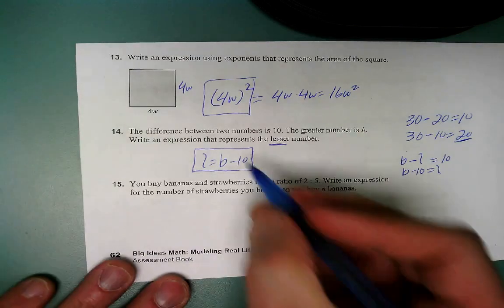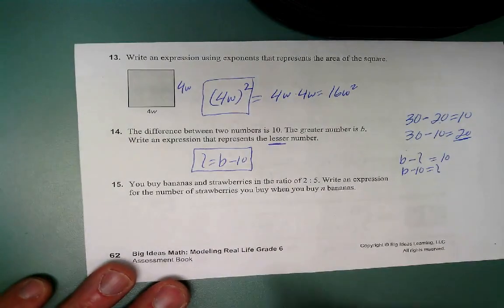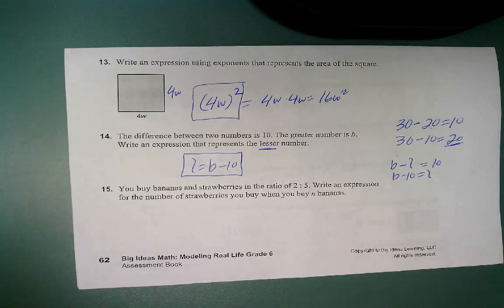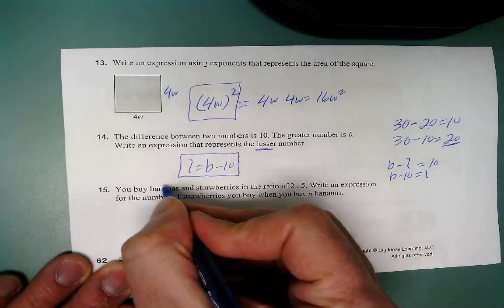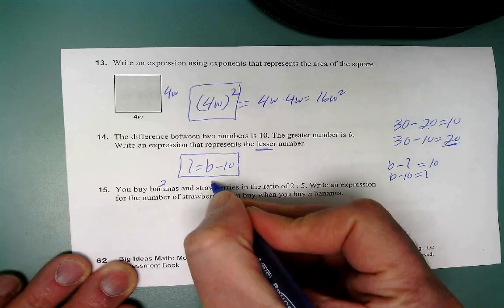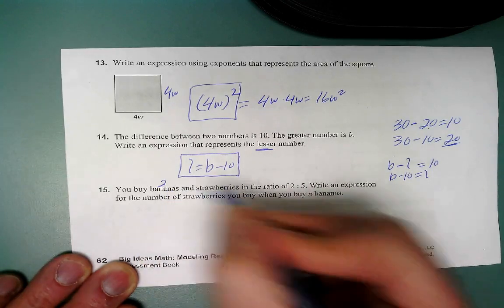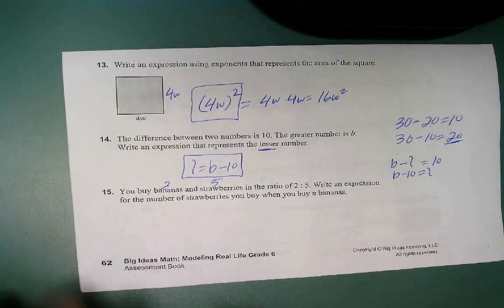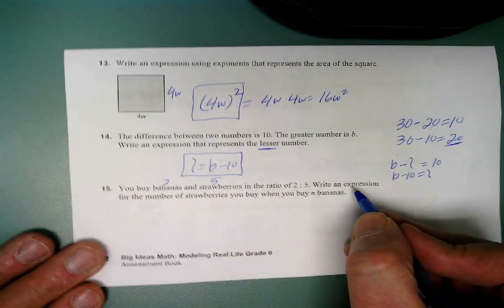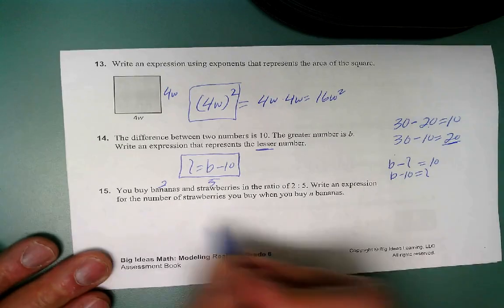Last one. You buy bananas and strawberries in a ratio of 2 to 5. Bananas and strawberries. I'm assuming, okay, that it's the ratio. Since they said bananas first, you got 2 bananas and 5 strawberries. Write an expression that tells me how many strawberries you get if you bought n bananas.